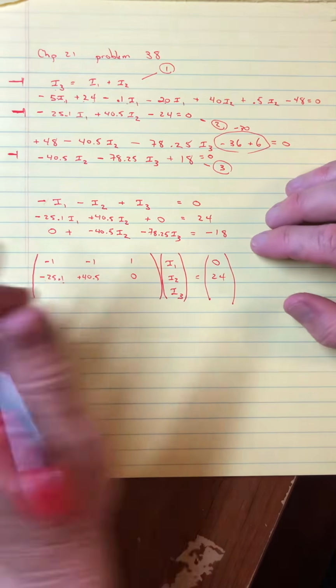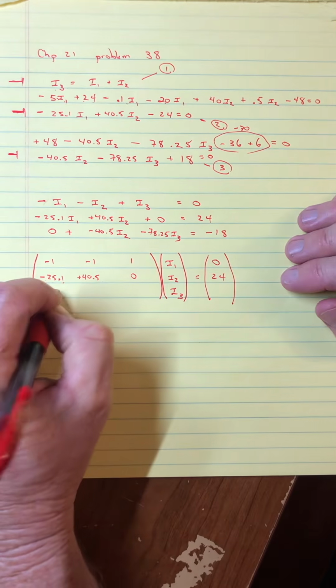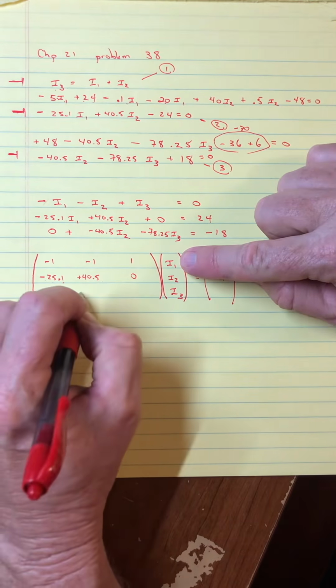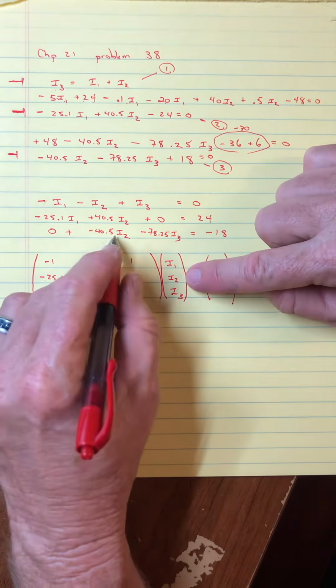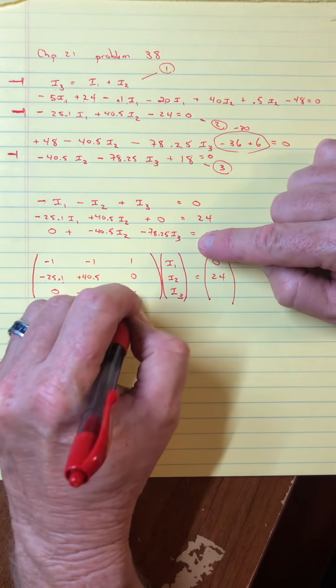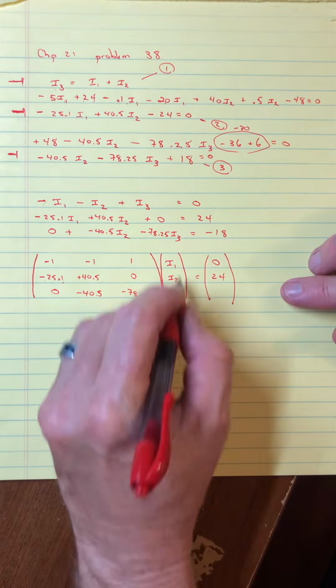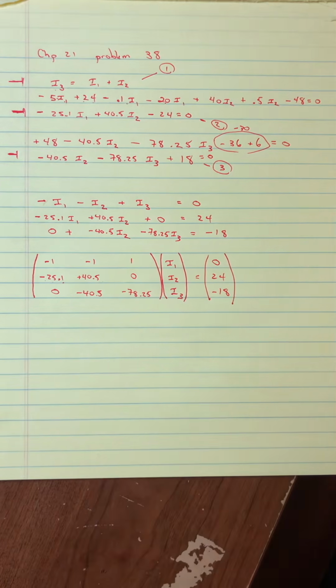And then the last one would be, of course, 0 times I1, negative 40.5 times I2, negative 78 and a quarter I3, then equals negative 18.